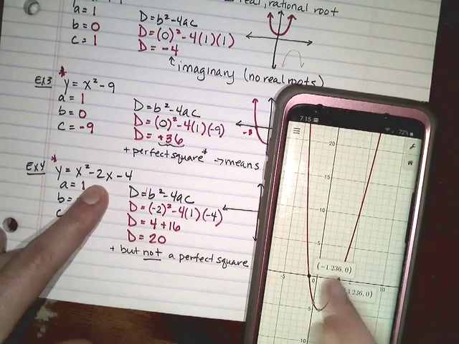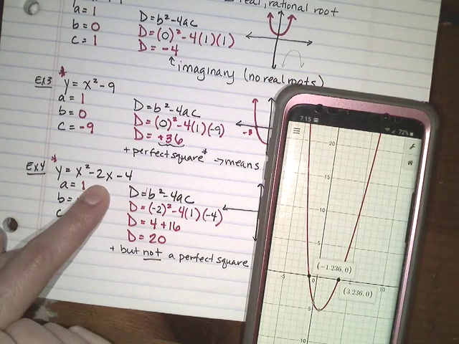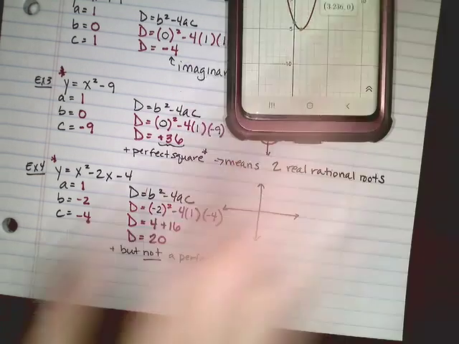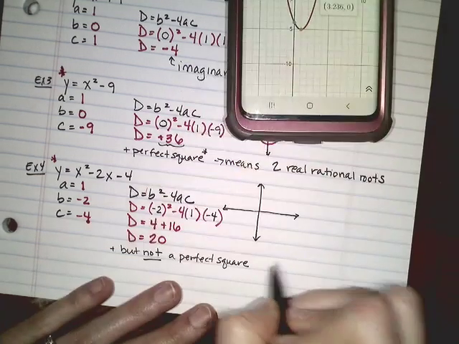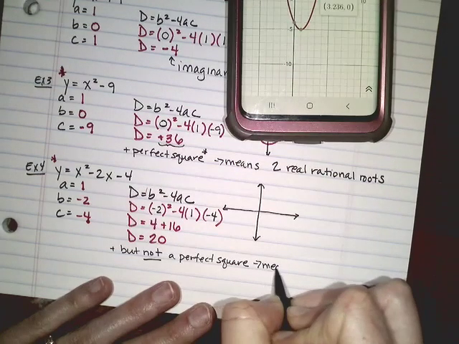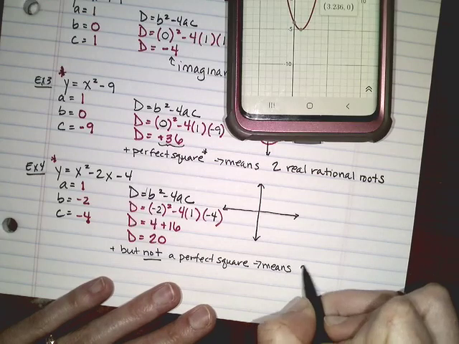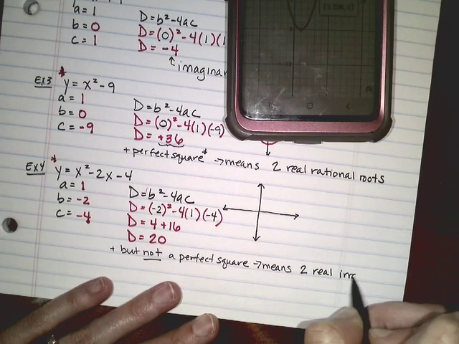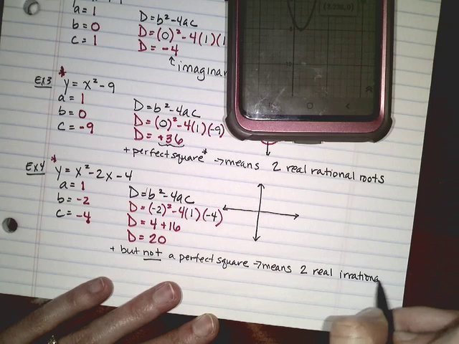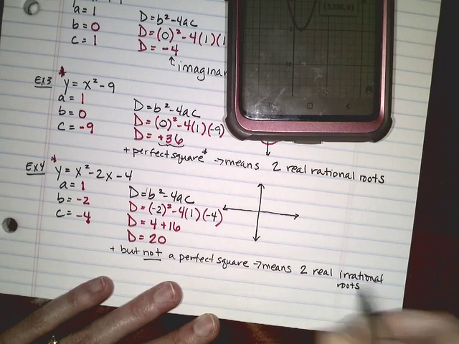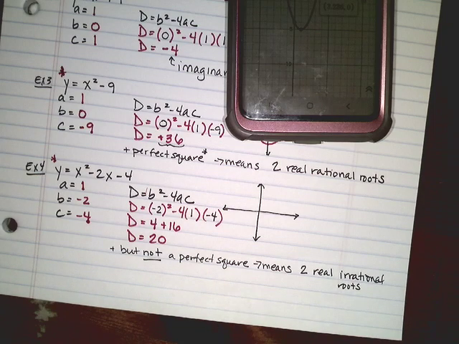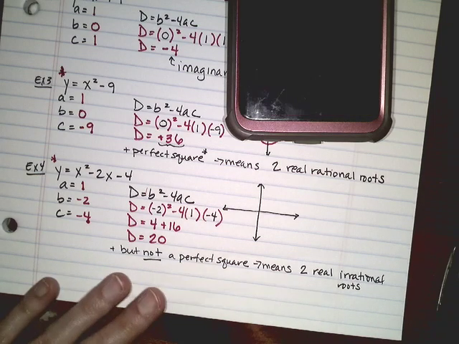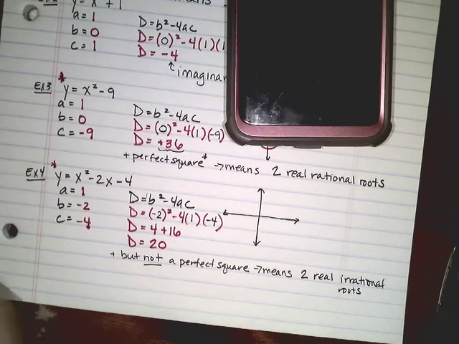Desmos is rounding it at 3 decimal places. However, when it appears like that, that's what we call an irrational number. So that means we're going to get 2 real irrational roots.